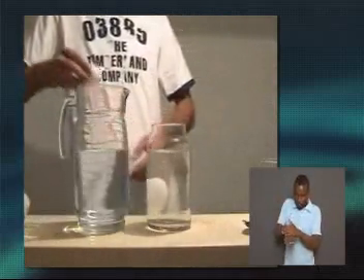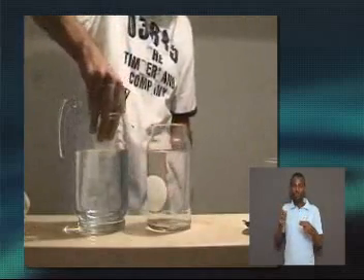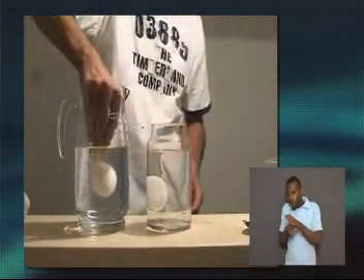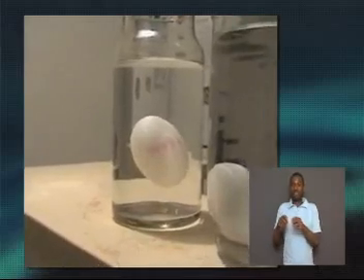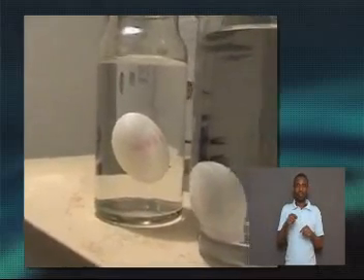When a similar egg is placed into a jug of plain water, it immediately sinks. Students, please move into groups of 3 or 4.